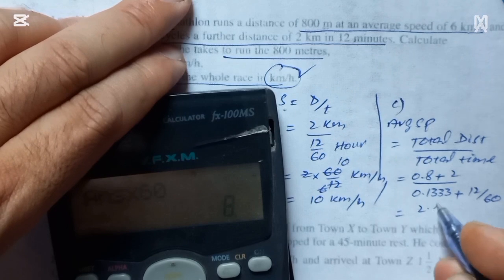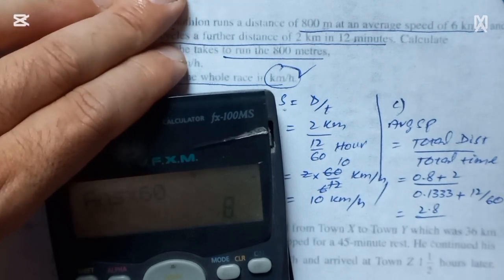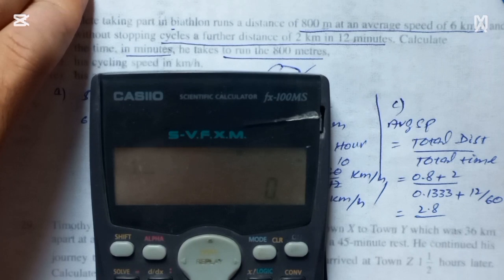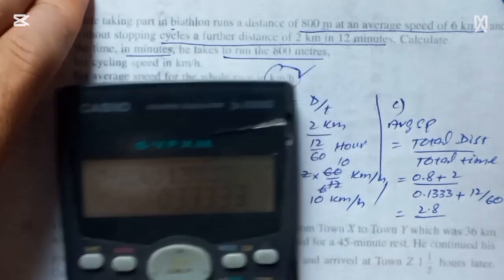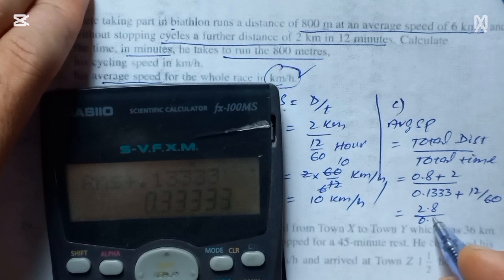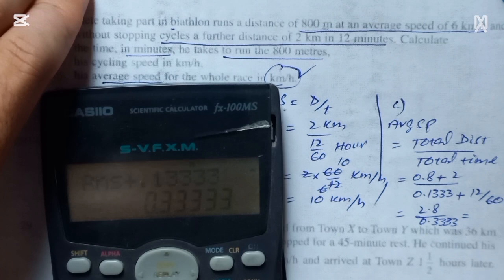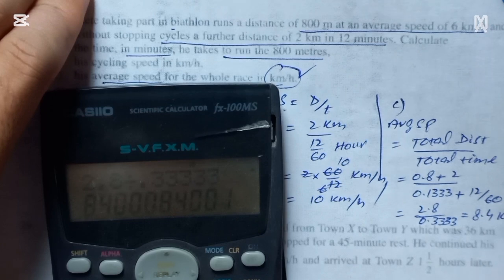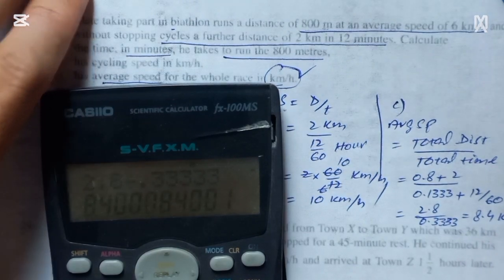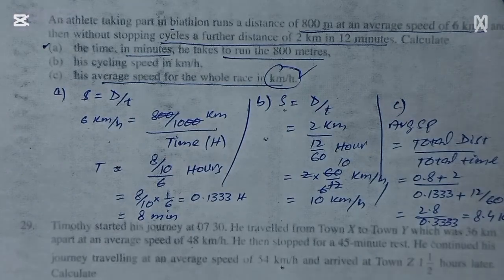In numerator we will have 2.8 and in denominator 12 by 60 plus 0.1333, that is 0.3333. That will give us answer after solving 2.8 divided by 0.3333. So 8.4 kilometer per hour is the average speed for the whole journey.